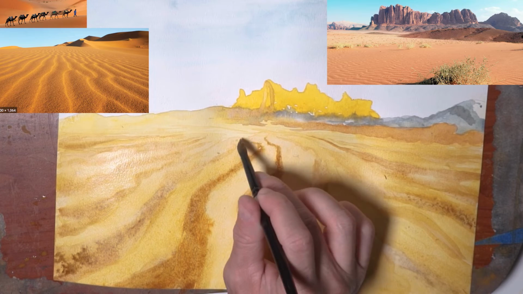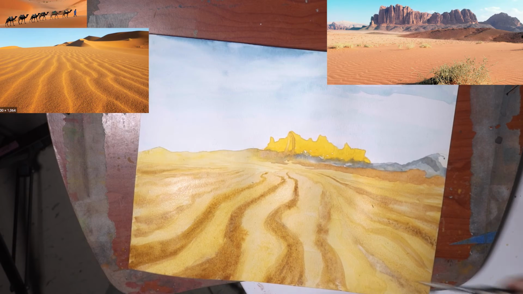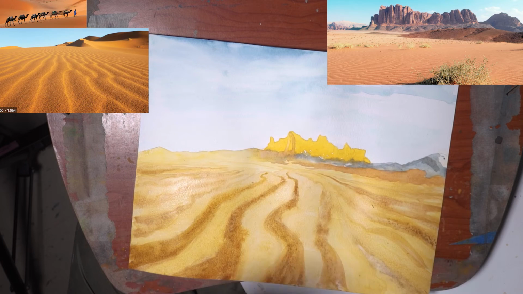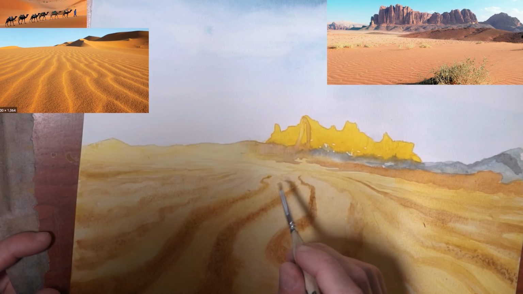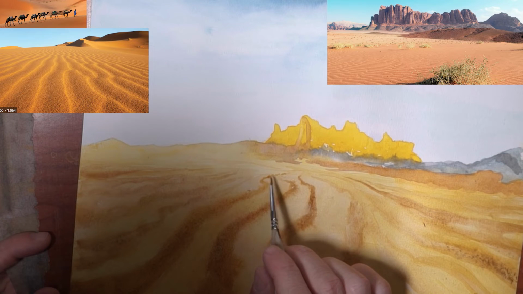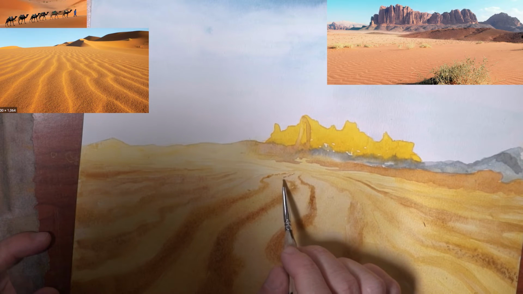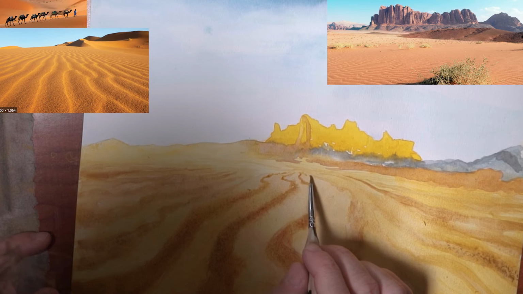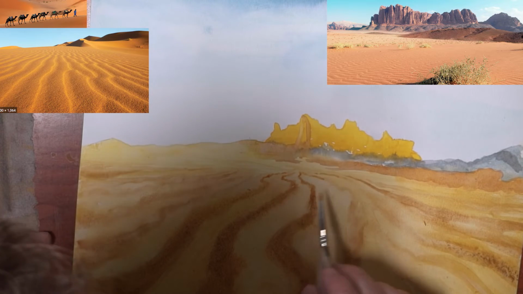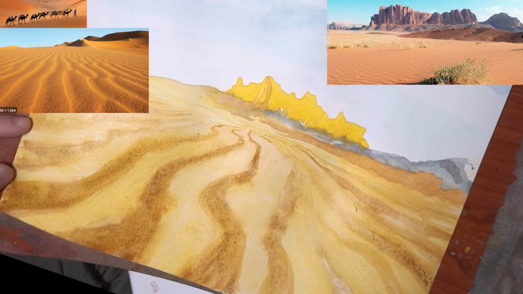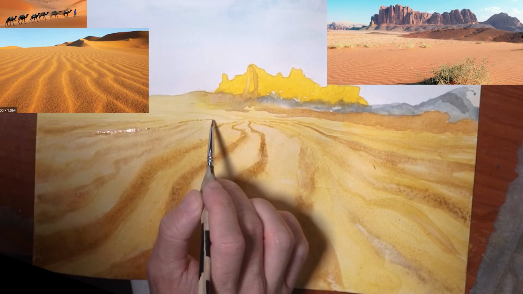Okay, let me get a more detailed paintbrush here. Look how much I used. I don't even know what it is anymore. I think it's a half or number 1. And then let him do the detail work. It's like deer hunting. I gotta hold my breath. Hold your breath.